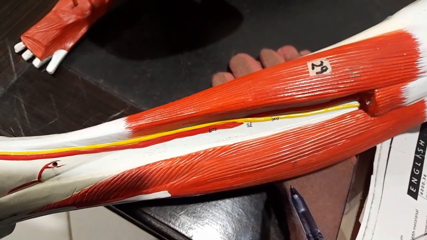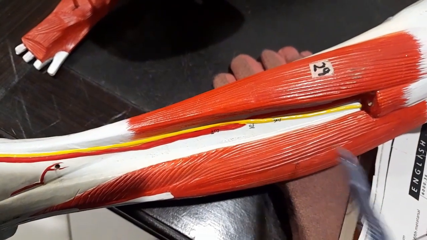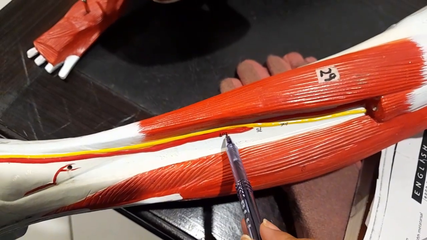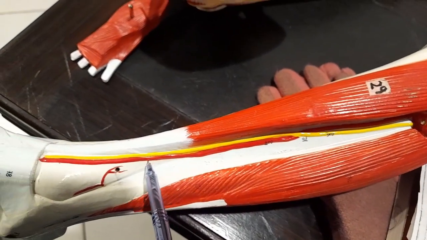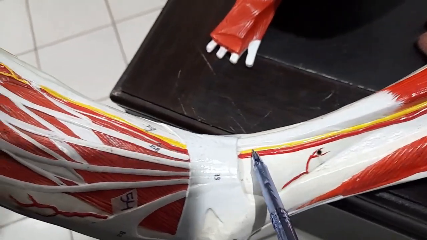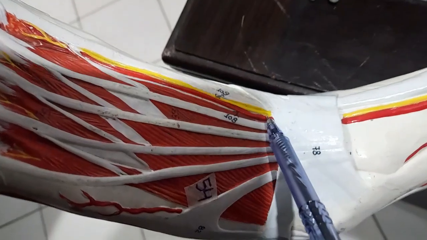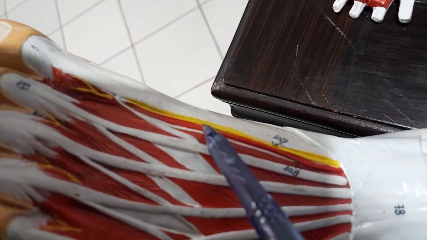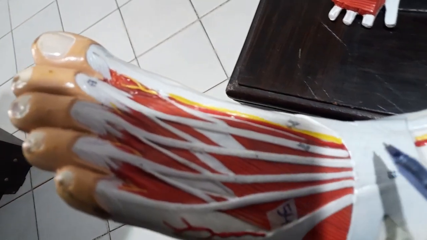On the posterior side you had the tibial nerve, and this is the fibular or the peroneal nerve, and then you have the anterior tibial artery. This anterior tibial artery enters into the foot and continues as the dorsalis pedis artery. This is the dorsalis pedis artery.